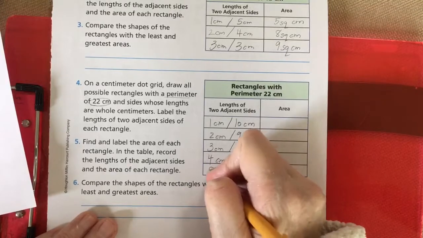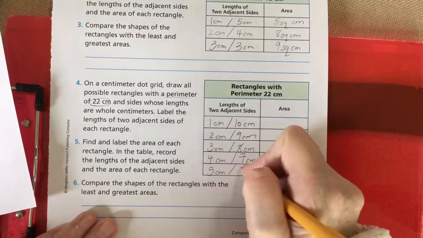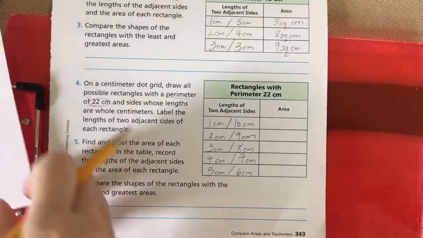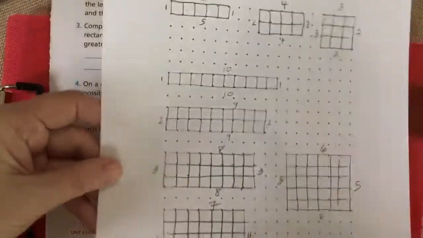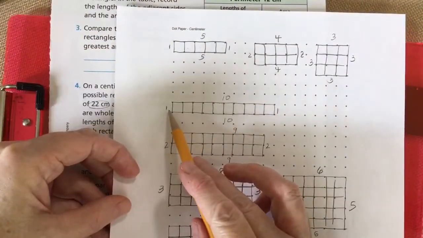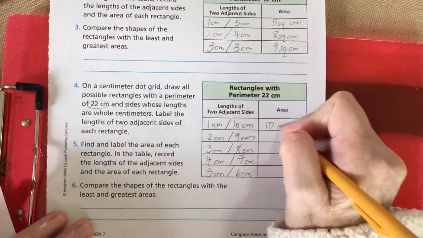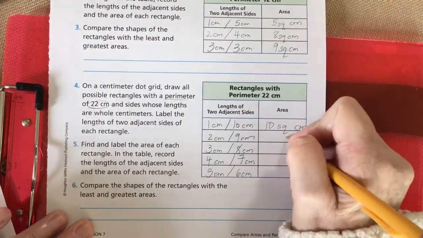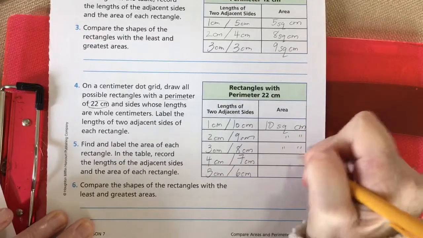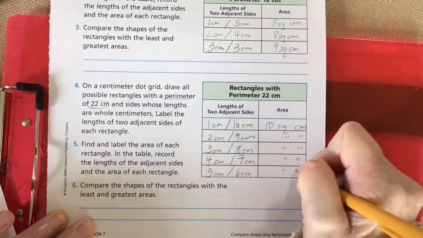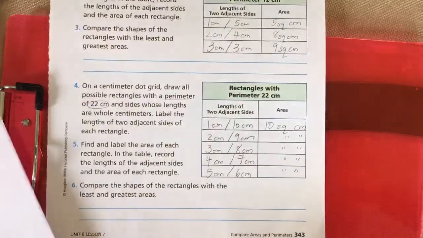And then we had 5 centimeters by 6 centimeters. Okay, so if we look at area, you can tell that the area is 10 here. And these are all going to be square centimeters. I'm not going to write square centimeters that many times. I'm going to put these little ditto marks because I'm lazy right now.